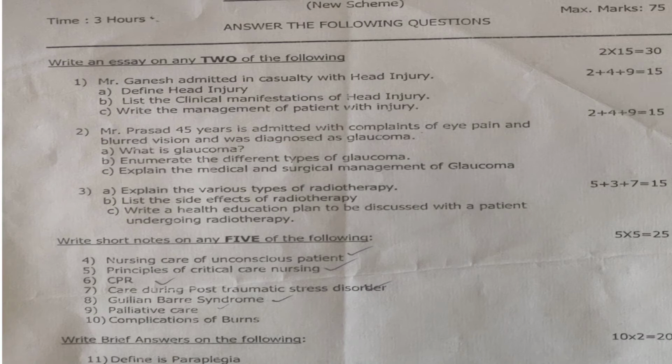Seventh question, care during post-traumatic stress disorder. Eighth question, Guillain-Barré syndrome. Ninth question, palliative care. 10th question, complication of burns. I repeat the questions.